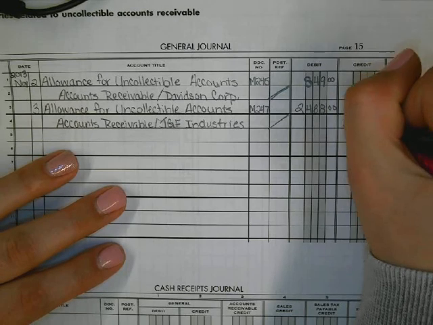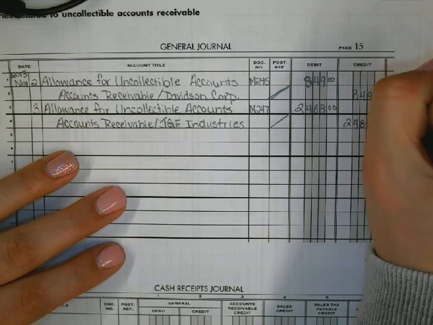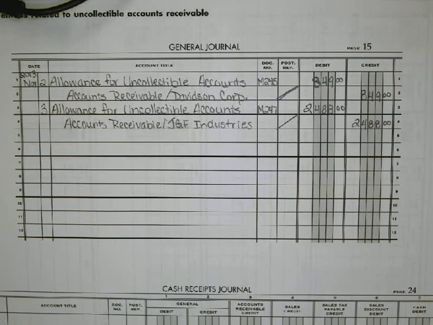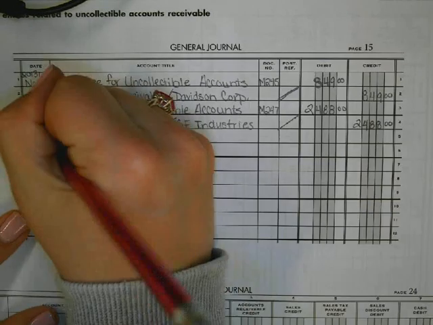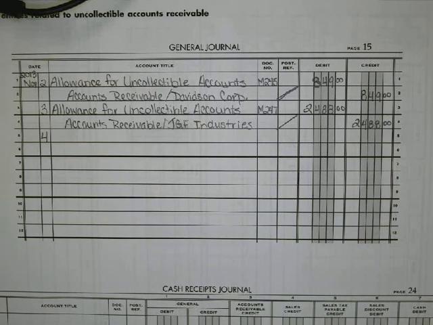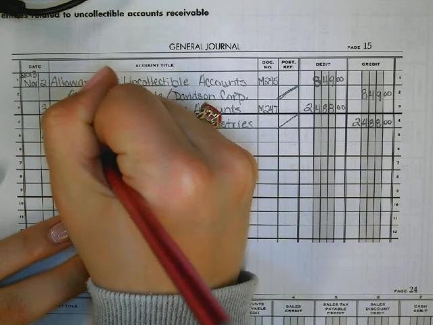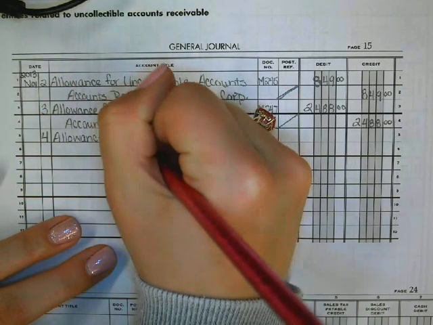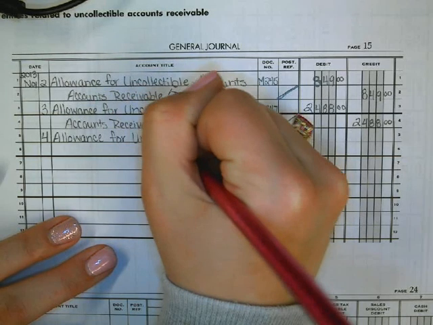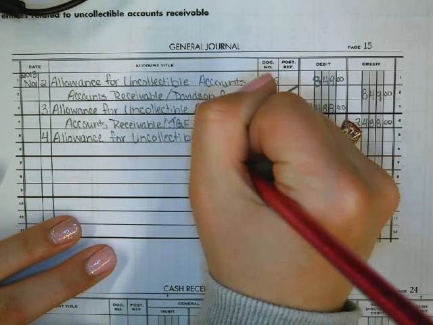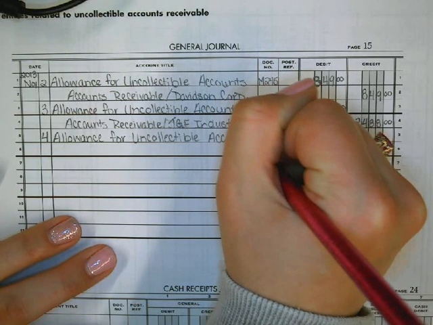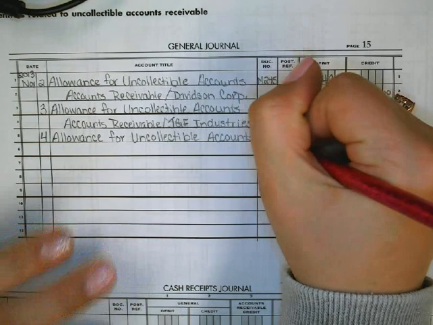On the 4th, we're writing off another account. We are writing off Sansing Co's past due account as uncollectible for $609. These people don't pay us. But that is our risk when we sell things on account. Memorandum 251, and that was 609.